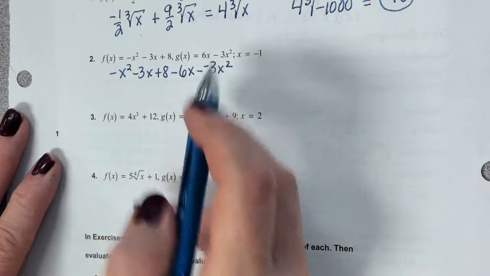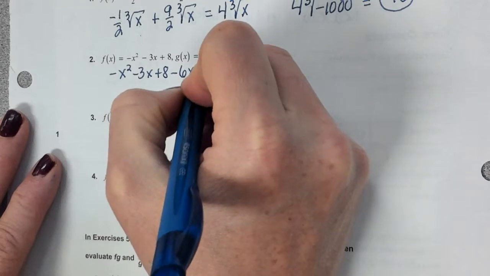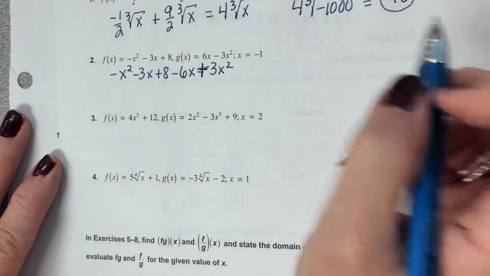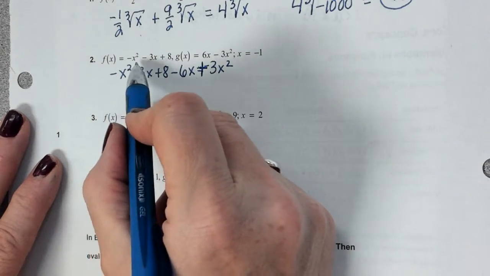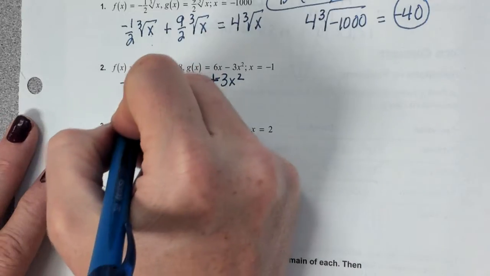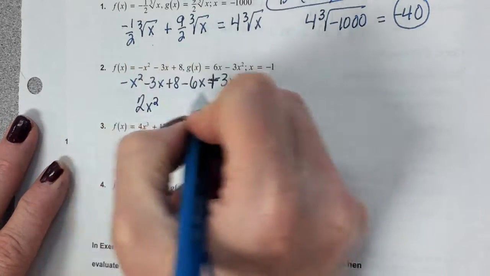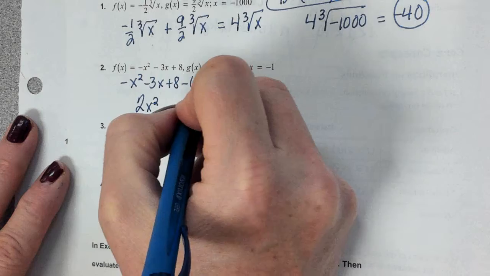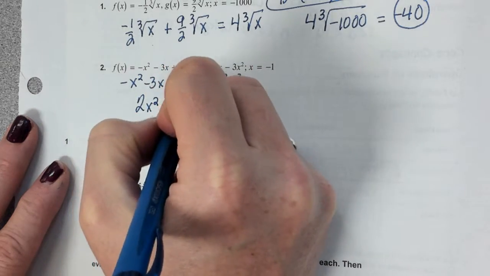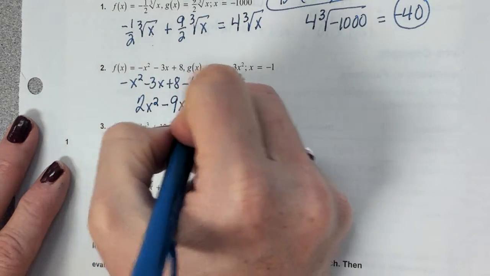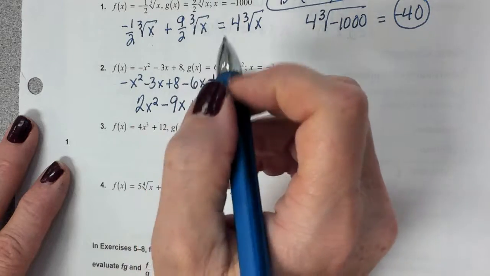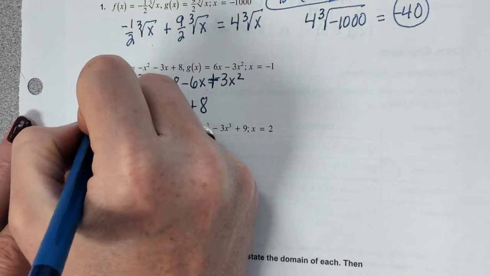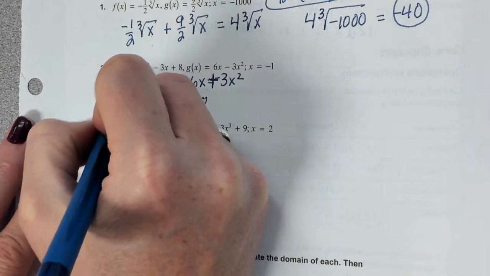So if I have minus a negative, that's going to turn into a plus right there. And so then if we have negative x squared plus 3x squared, that's going to be 2x squared. And then I have negative 3x minus 6x is negative 9x, and then plus 8. And so that's what we would get for f minus g of x.